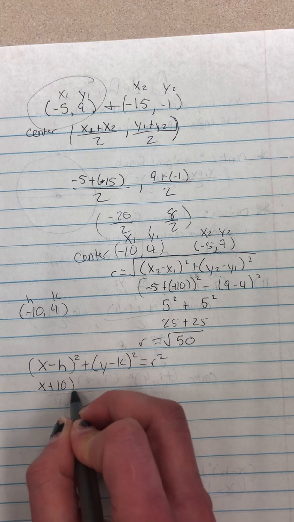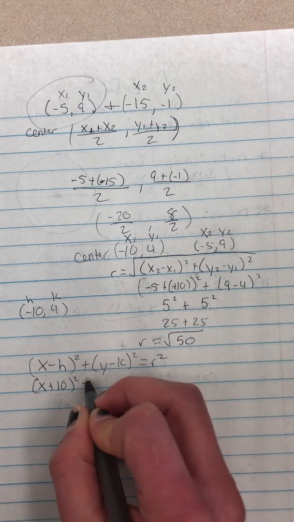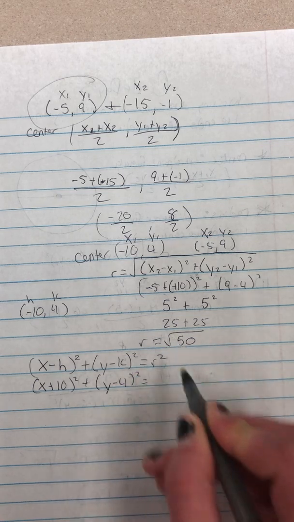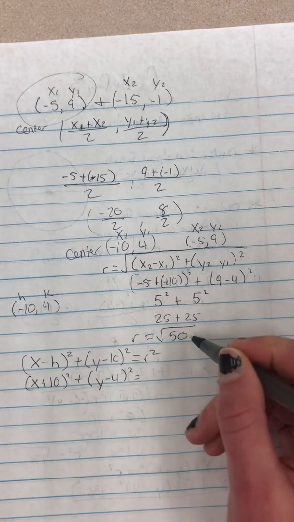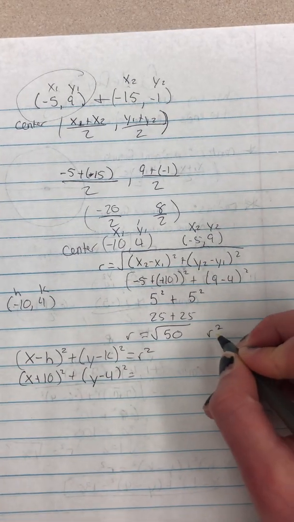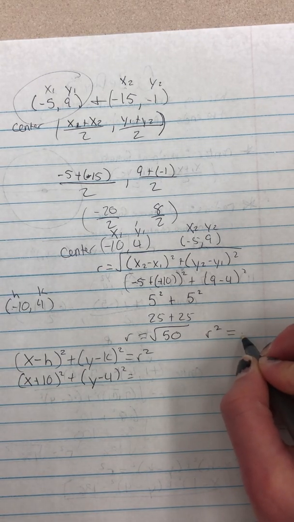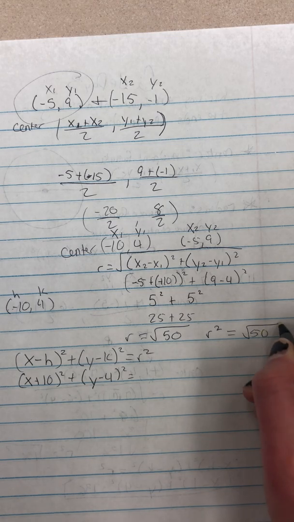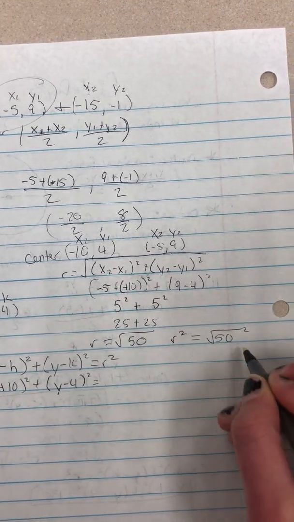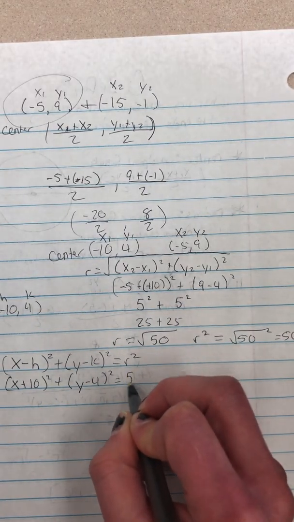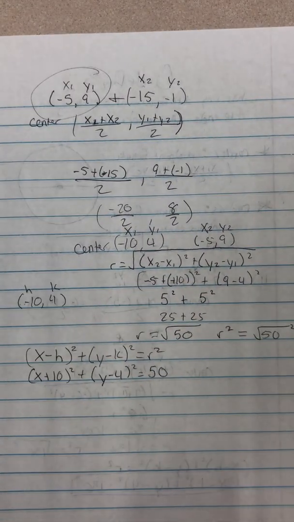That's the same thing as adding 10. And y minus 4. The square, or r squared, well, we know r is the square root of 50. And if we square a square root, it's just going to be the number on the inside, or 50. So r squared is just going to be 50.